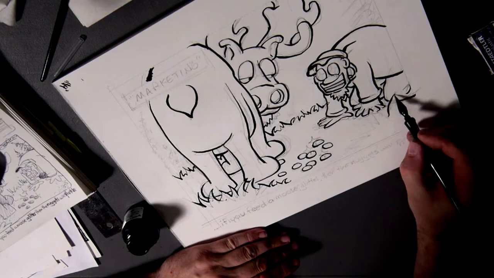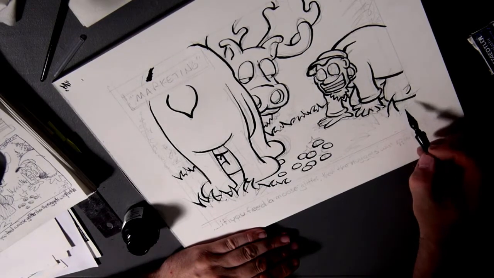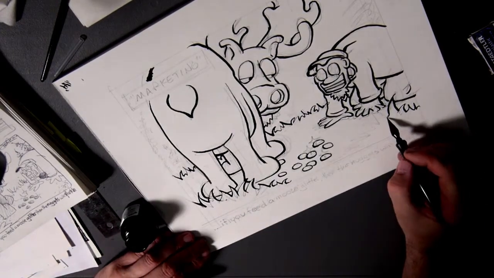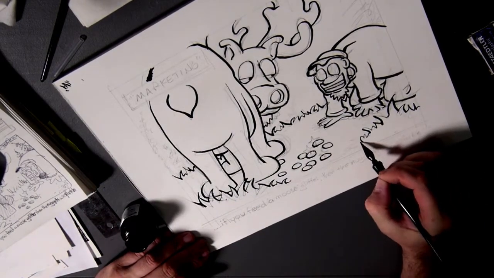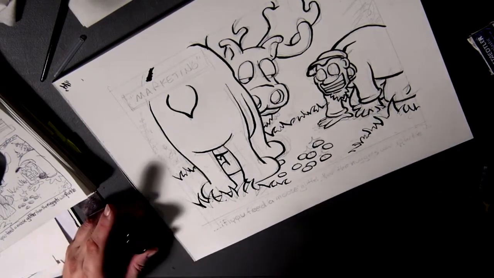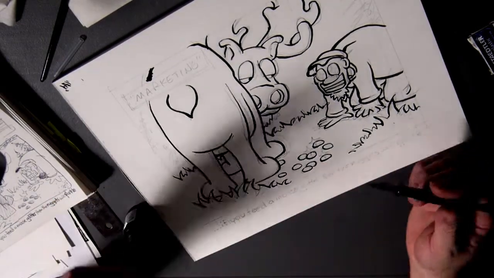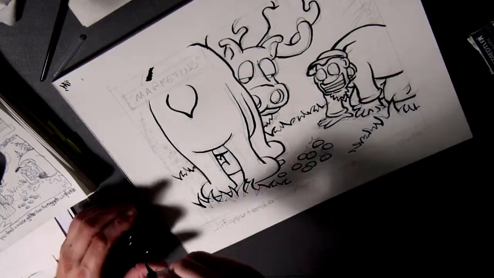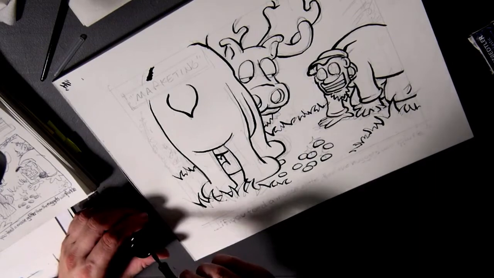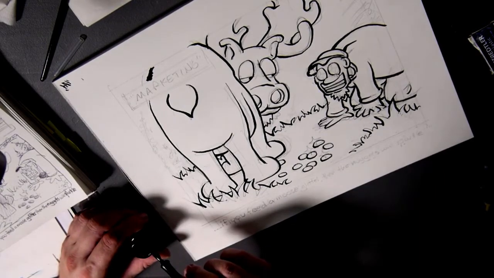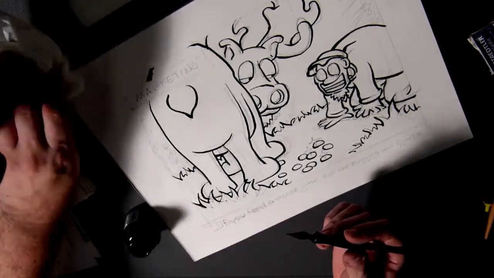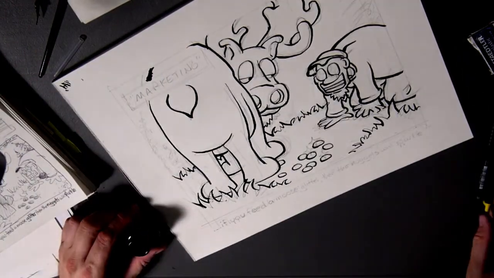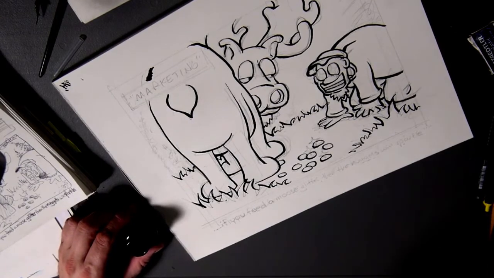Some grass over here. Finishing that up. So this is nice, having a little framing device in the drawing. Okay, and I think I'm just about done using this nib. Clean that up. And there are a couple other implements that I can use as well.